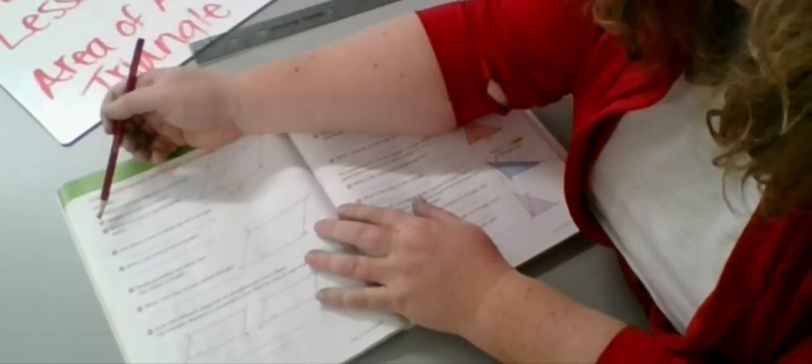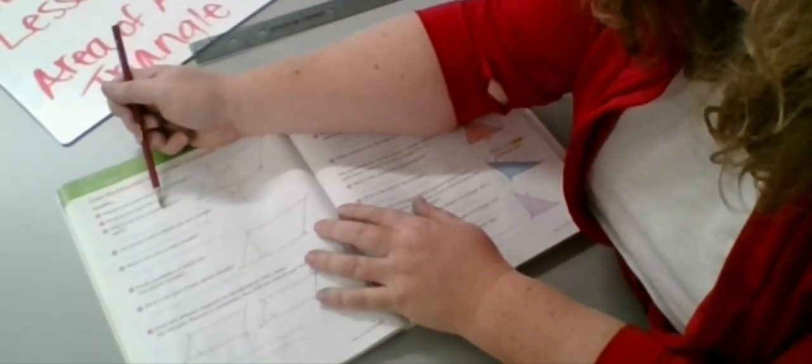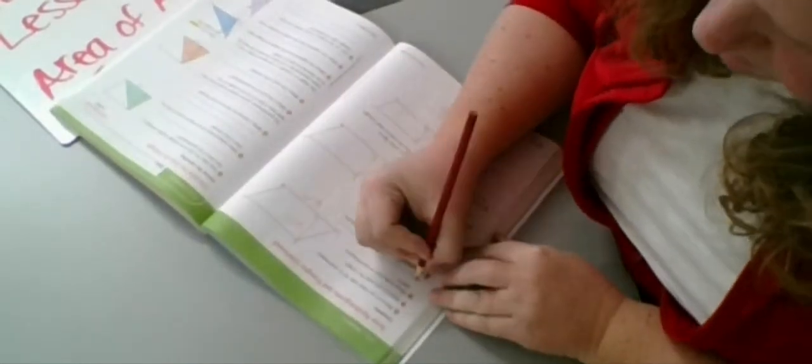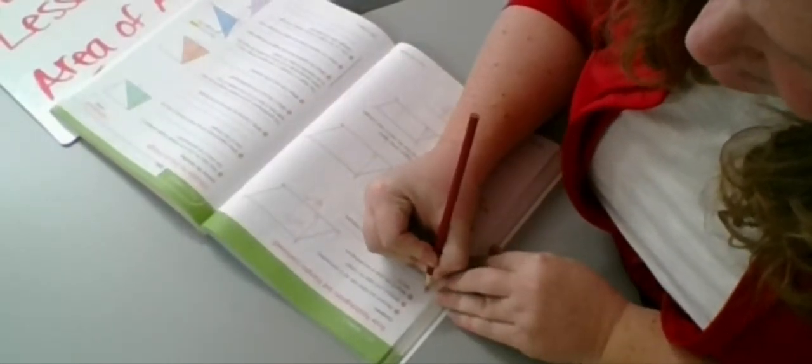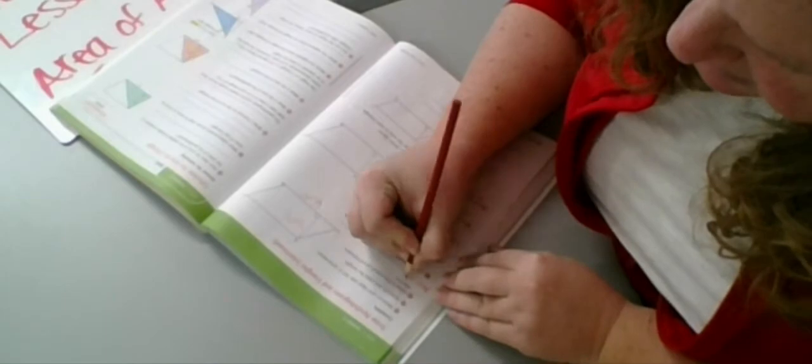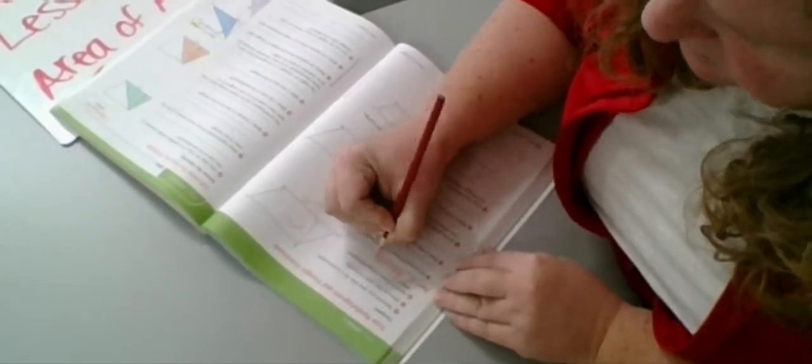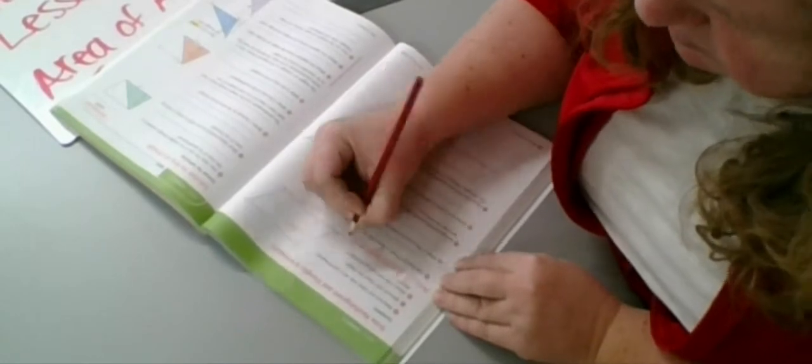Number 10. What is the area of parallelogram ABCD? Again, pause and do this on your own, and then come back. We know that, because parallelograms are related to rectangles, the area of a parallelogram equals base times height.